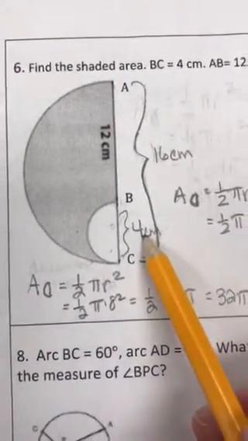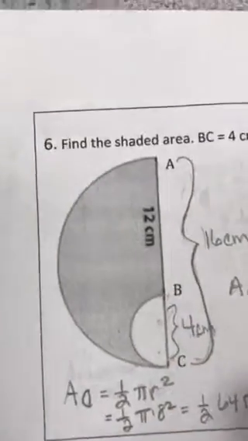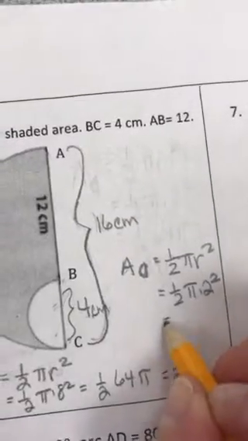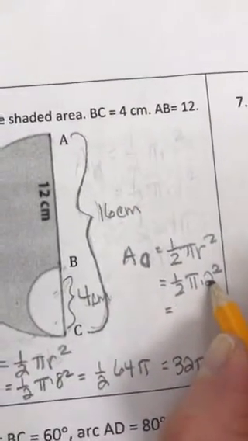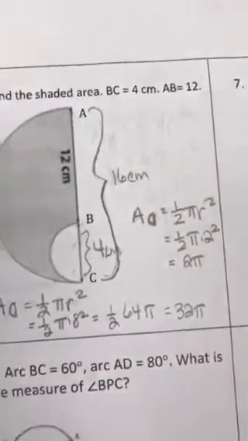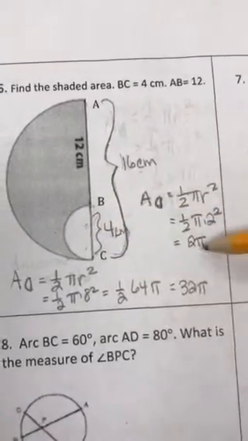Well, the radius is 2 because the diameter is 4, so half of that would be 2 squared, which gives us 4. All right, so half of 4, that's easy enough to do. Half of 4 gives me 2 pi. So the area of this small semicircle is 2 pi.